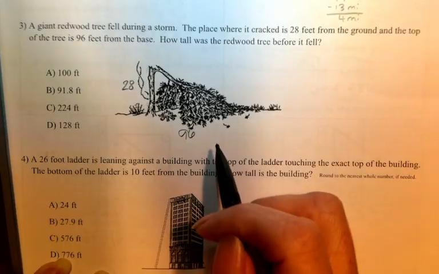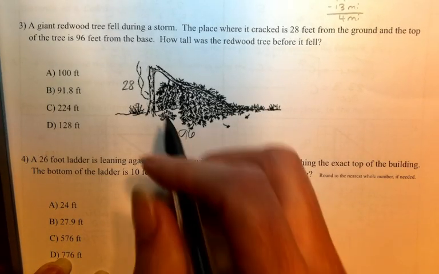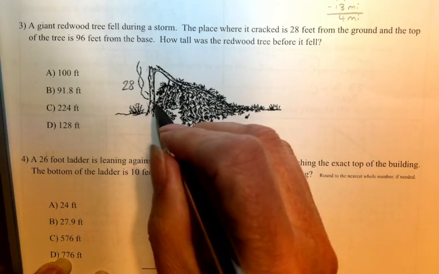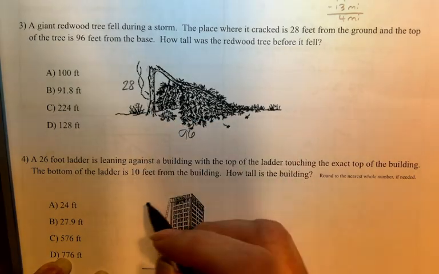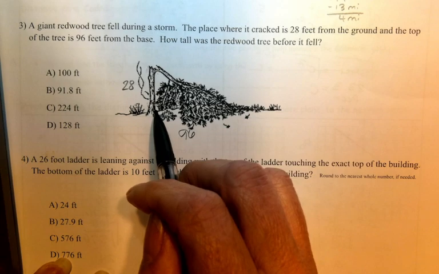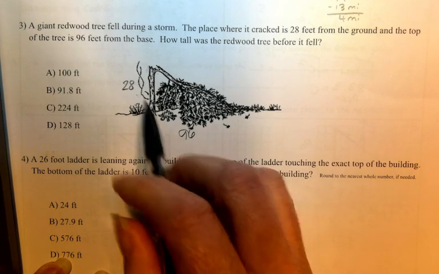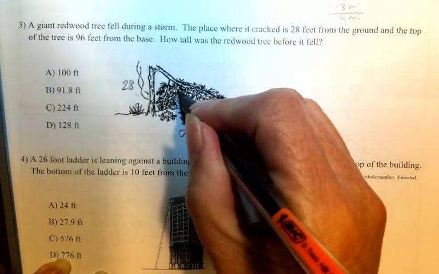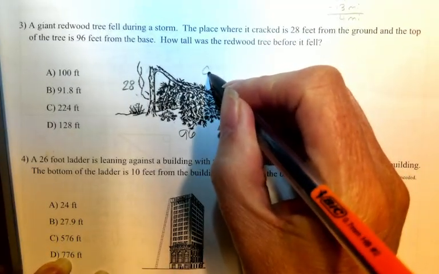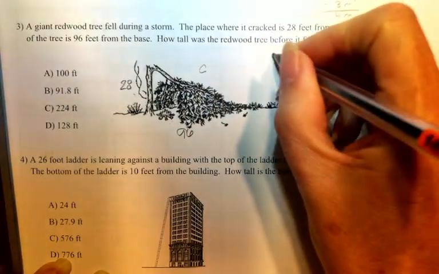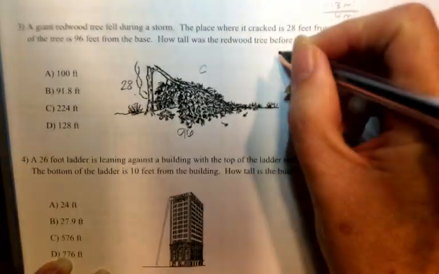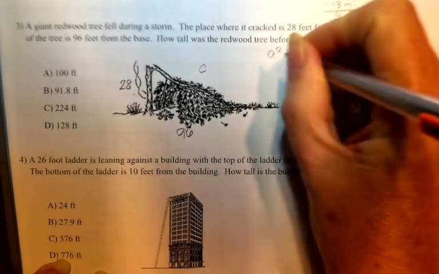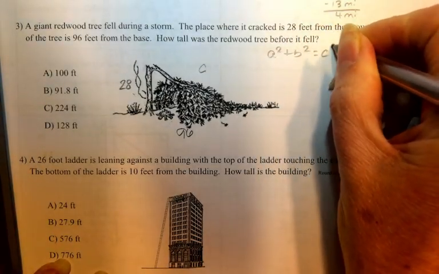So you need to look for where your perpendicular line would be. So it's not going to be here. That's not a 90 degree. That's also not a 90 degree. So hopefully you realize this is our 90 degree angle. Once we identify this is our 90 degree angle, that means I know my legs are adjacent to that angle. And across from it, remember, across from the right angle is the value of C, our hypotenuse. So we're going to go ahead and fill in our formula, and then we're going to readdress the rest of that question where it asks how tall was the redwood before it fell. So we've got a squared plus b squared equals c squared.